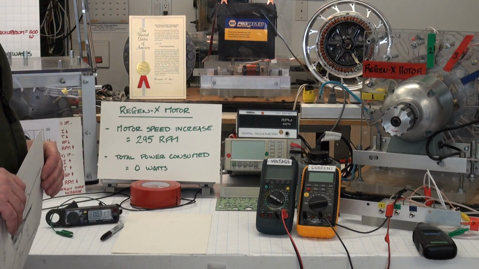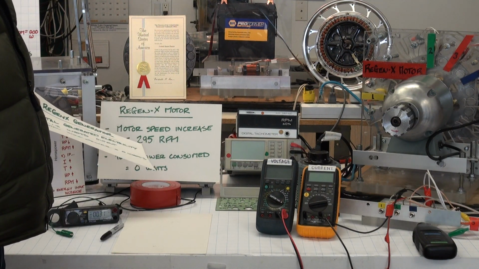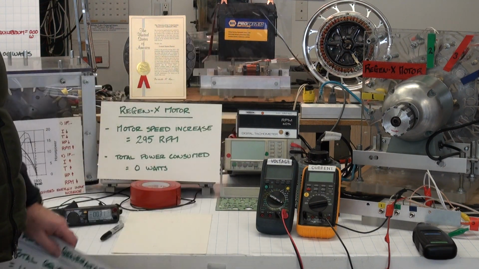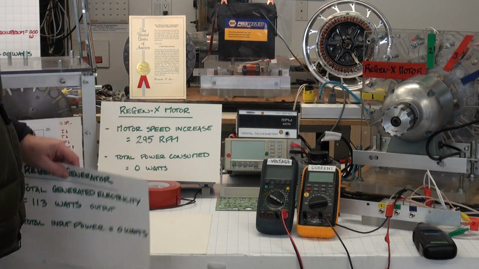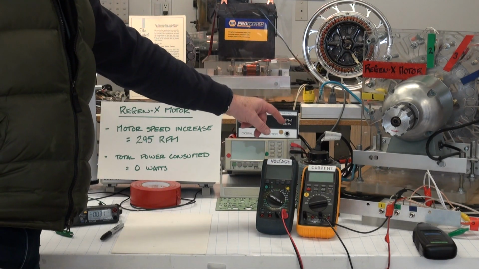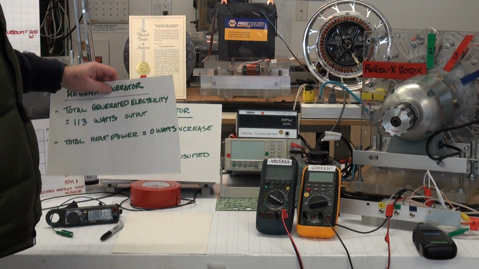The ReGenX motor will produce a 295 RPM increase in the speed of the system, but no additional input power will be supplied to the ReGenX motor.